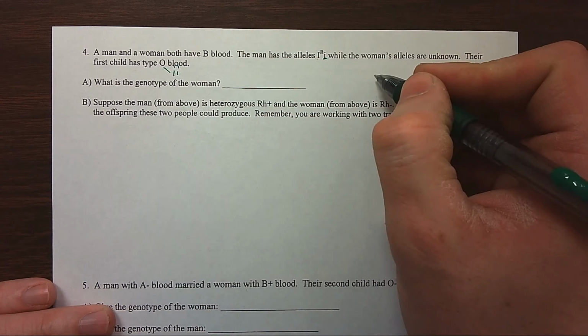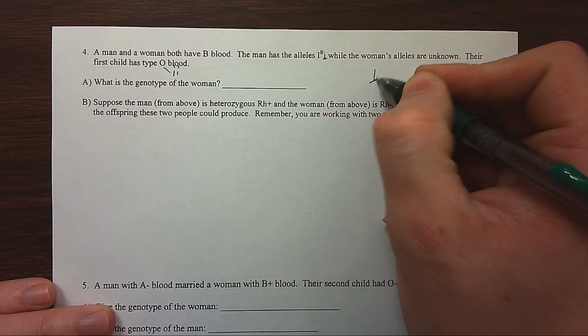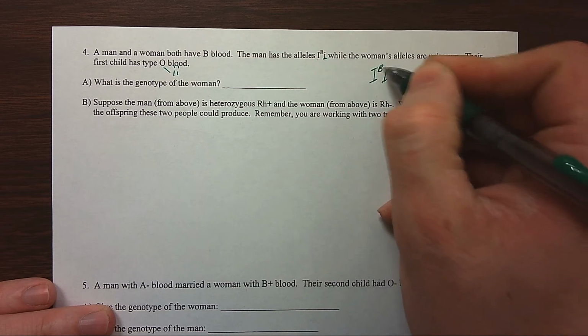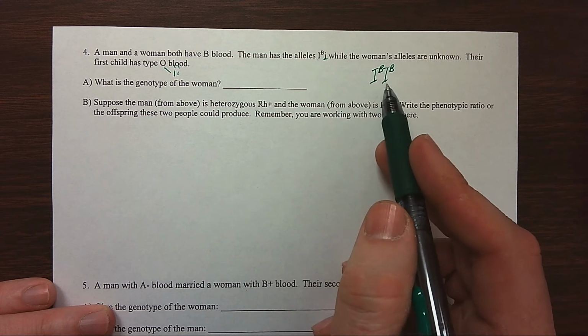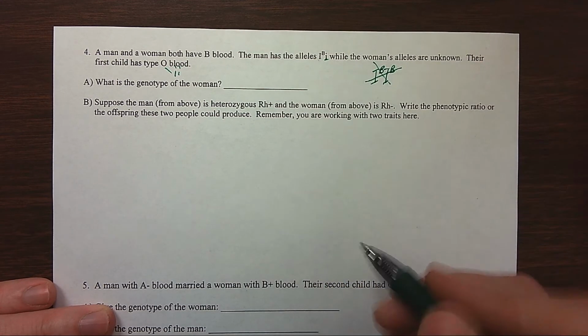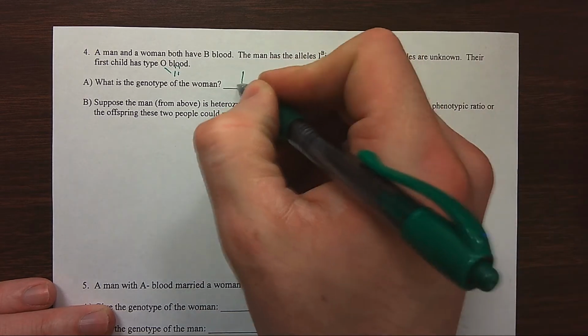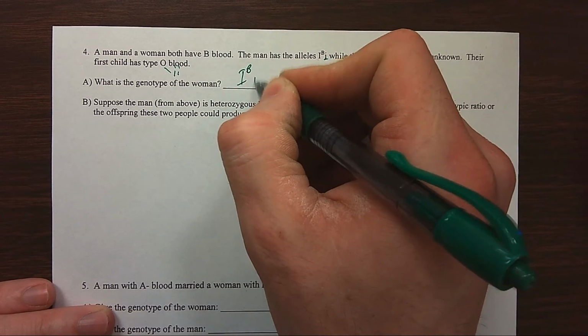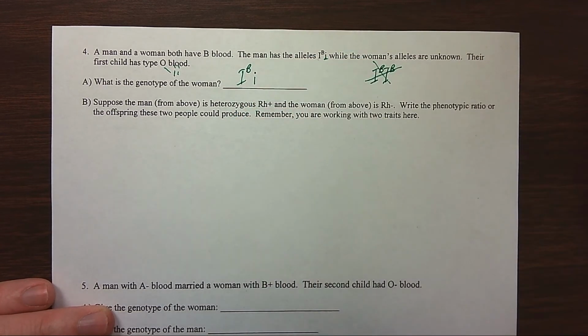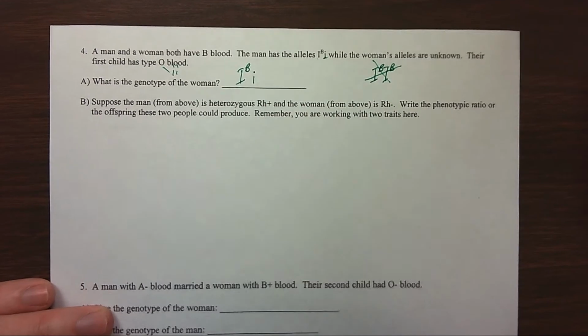For example, she could have this genotype and be type B, but in this situation she wouldn't be able to have a type O child, so that one doesn't work. So her genotype must be the same as the man, right there.